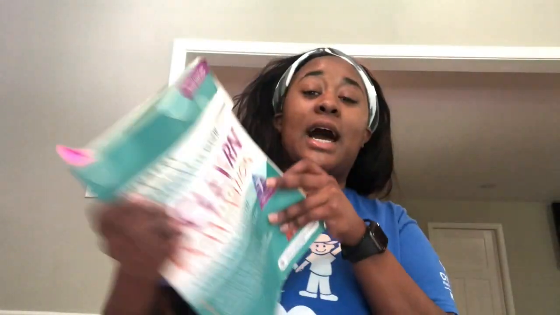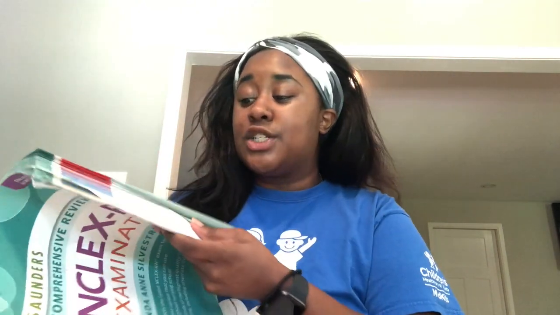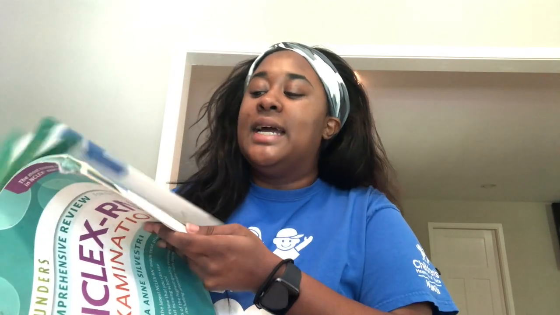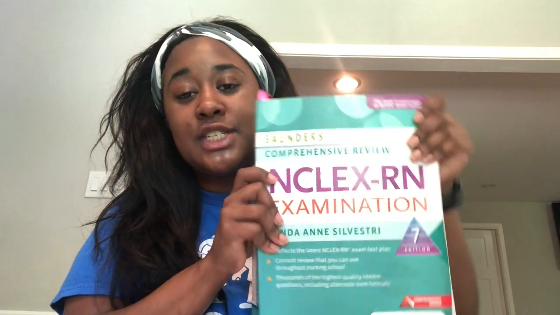So this book I love because it is just like the quick and dirty version of all of the things that you need to know for NCLEX. As opposed to other textbooks that we read in nursing school, there's a whole lot less fluff. All of the textbooks that you've read in nursing school for each class are in here, and the core information that you need to know is also in here. So there are two different versions of this. I have the 7th edition, and there is now an 8th edition.